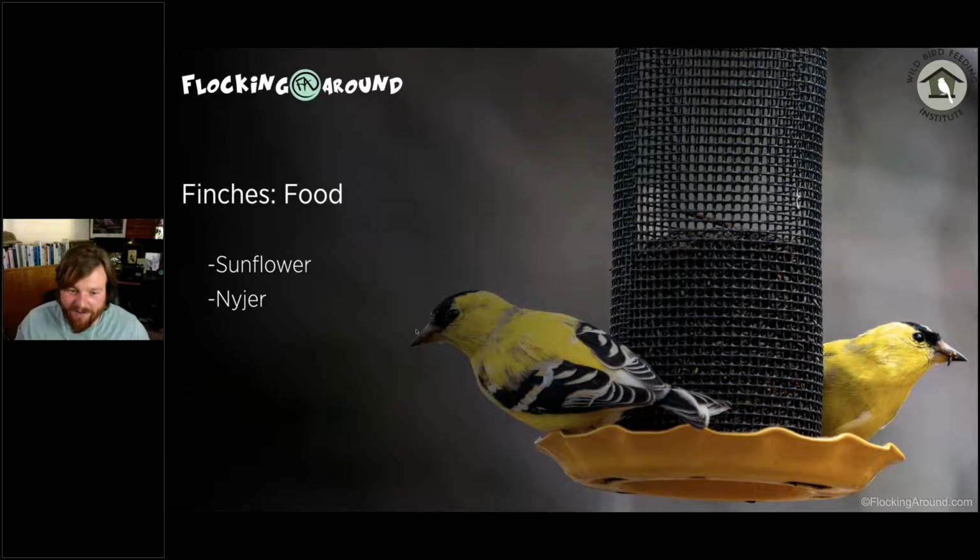Finches are some of the most colorful birds that visit feeders, like these American goldfinch. Finches will eat a variety of foods. Some finches only eat vegetative materials, meaning seeds. The American goldfinch usually has little to no animal matter in its diet, meaning insects. So it's mostly a seed-driven species.